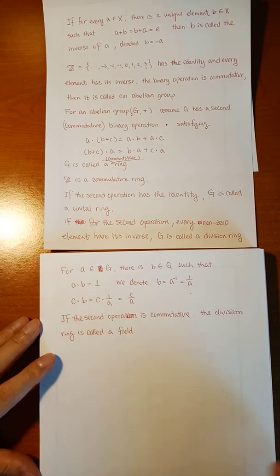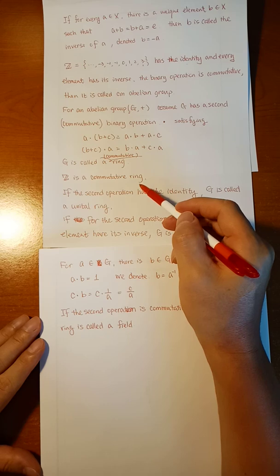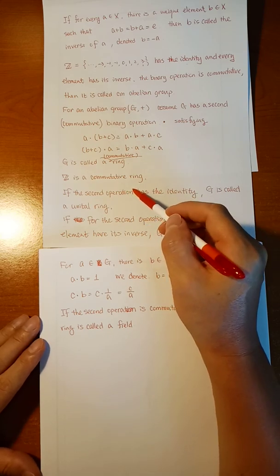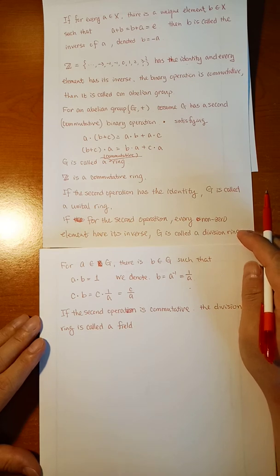It's called a field, right? You see here, Z is a commutative ring, but Z is not a division ring because inside Z you cannot always do division, right?